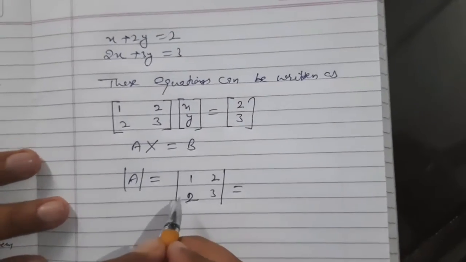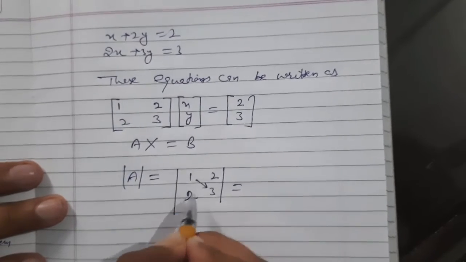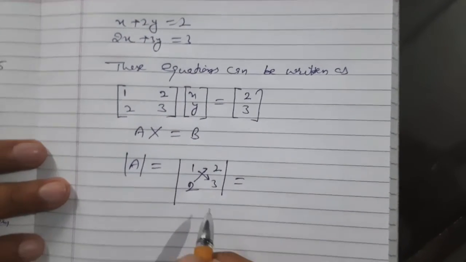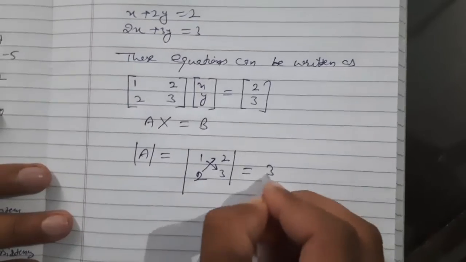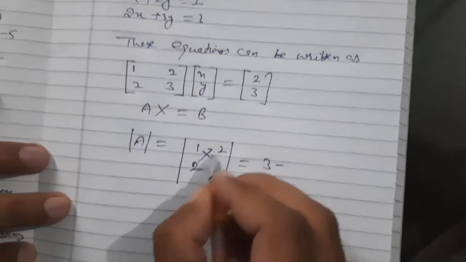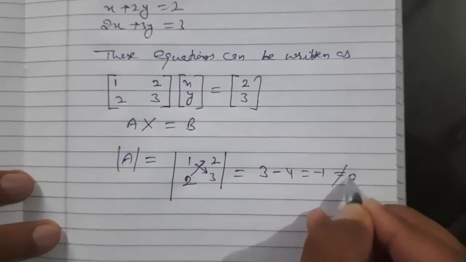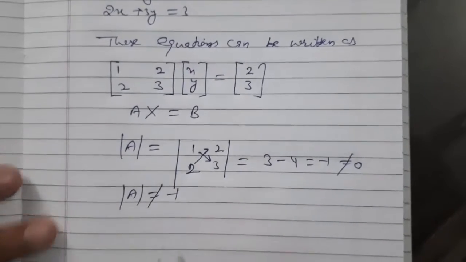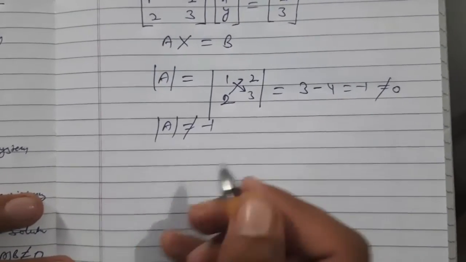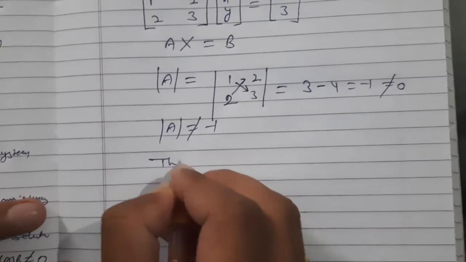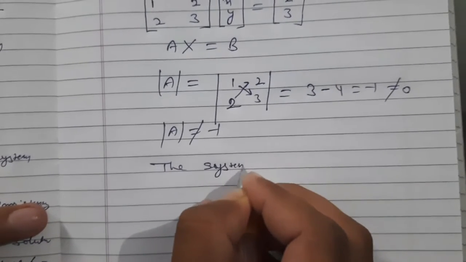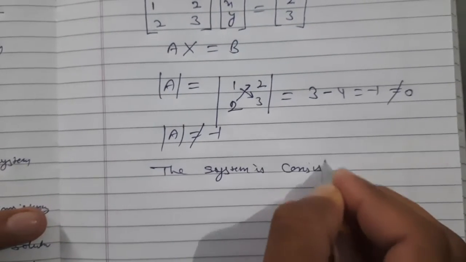And we know that the determinant is solved by cross multiplication of the elements: 1 into 3, that is 3, minus 2 into 2, that is 4. That is minus 1, which is non-zero. Here I got a non-zero determinant. So the system is consistent. We will write here, the system is consistent.